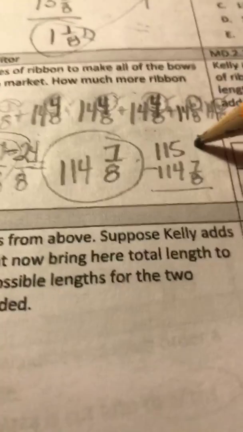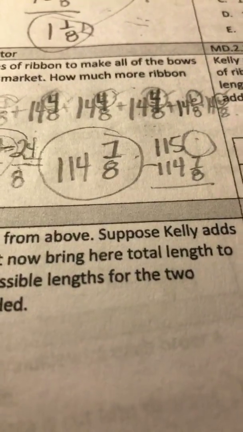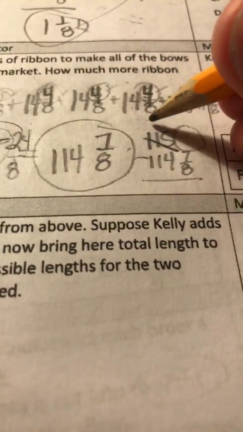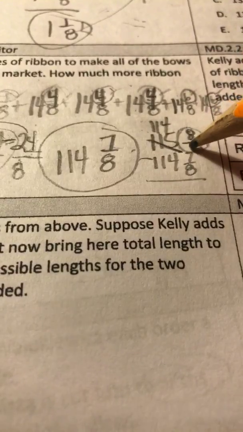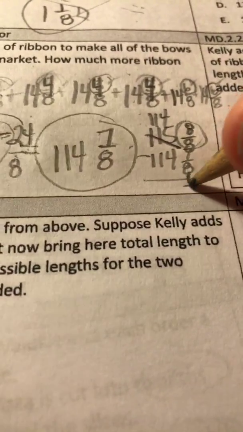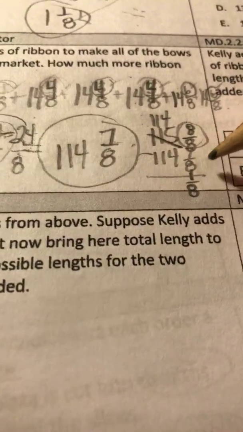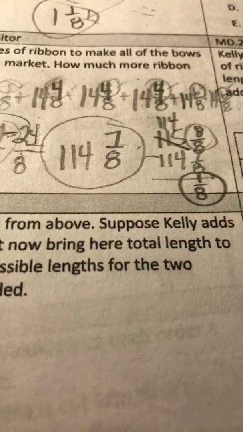I can't do this. There's not a fraction to subtract, so since there's not, I'm going to change my 115 to 114 and put 8/8 there. I've borrowed 1 whole. 8/8 minus 7/8 is just 1/8. Boom, done. Drop the mic.